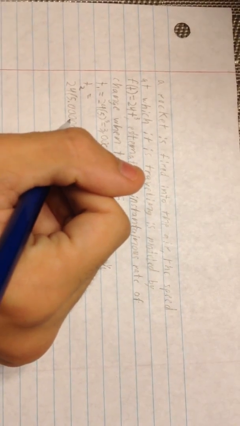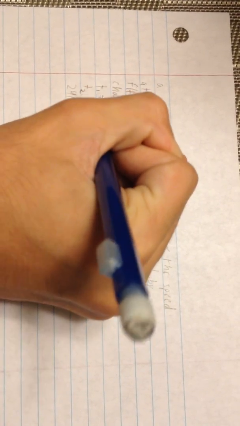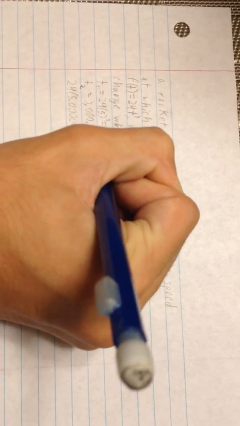So what we're essentially doing when we're estimating it, we're just trying to get the y2 and y1, and t2 and t1 as close as possible, but have t2 and y2 just slightly bigger, and then this number is equal to 3000.0018.